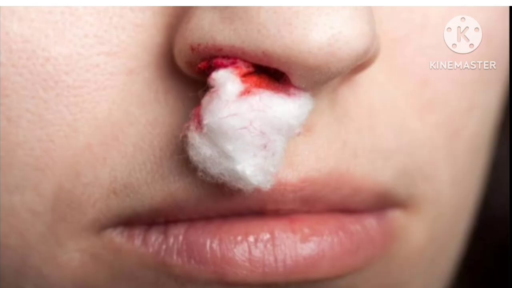Next is nosebleeds. A nosebleed happens when blood comes out from the nose. It can be caused by heat, injury or nose picking. First aid for a nosebleed: Make the person sit upright and lean slightly forward. Pinch the soft part of the nose for about 10 minutes. Do not tilt the head back, it can cause blood to go down the throat. Apply a cold cloth or ice pack on the nose or back of the neck. If the bleeding does not stop in 15 to 20 minutes, get medical help.